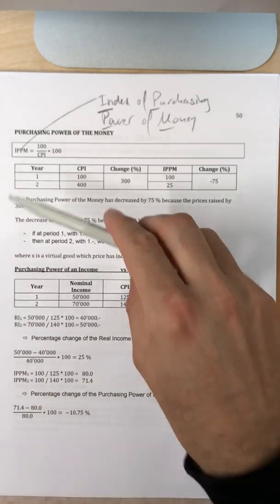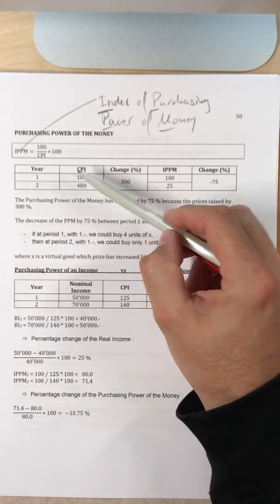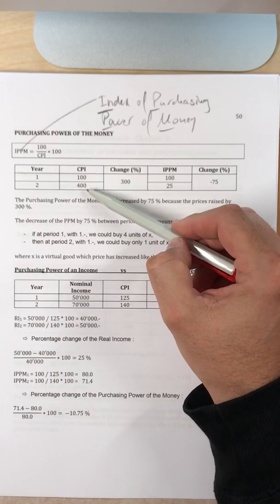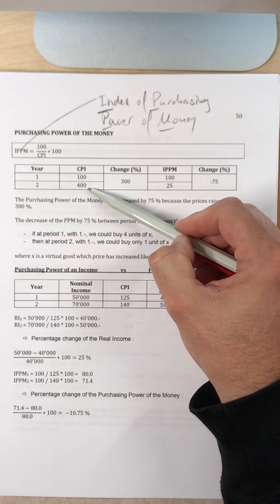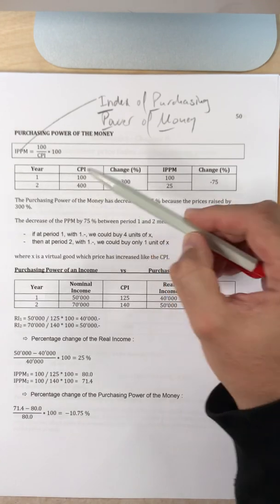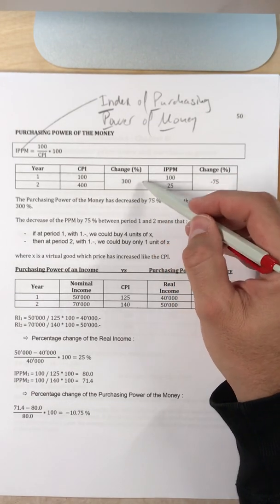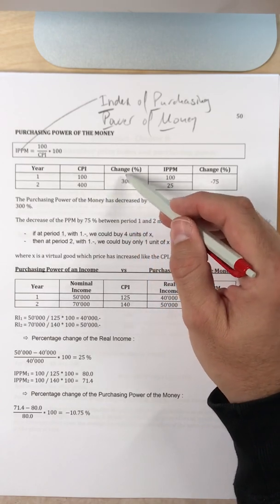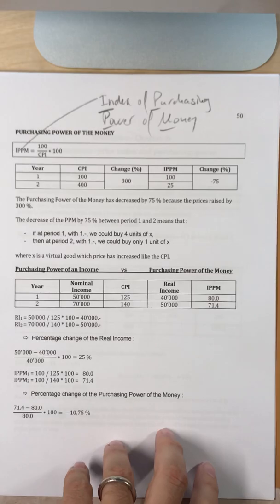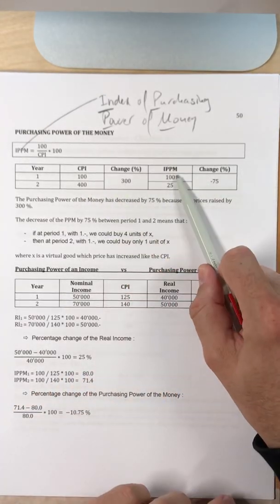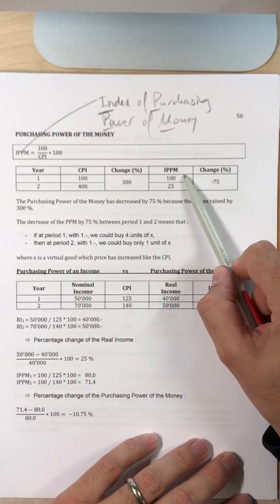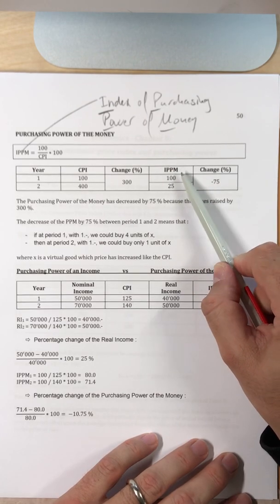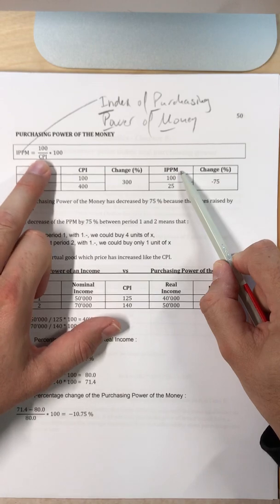So easy. 2 years, 1, 2, the CPI goes that way. Incredible, from 100 to 400. Huge inflation. The change in percentage, arrival minus departure over departure times 100. Believe me, it's 300% of increase. And we are able to calculate this column, IPPM, index of purchasing power of money, with the formula 100 over CPI times 100.